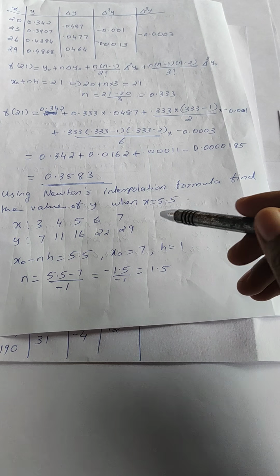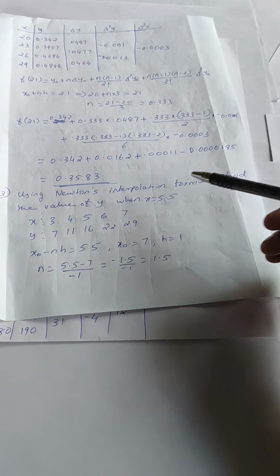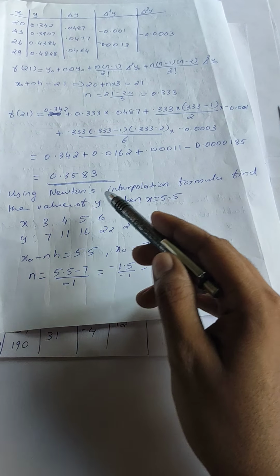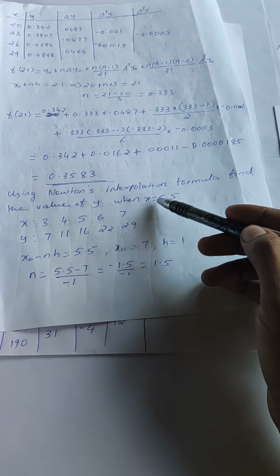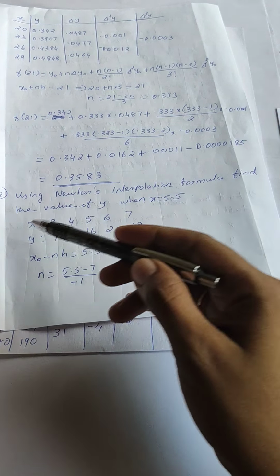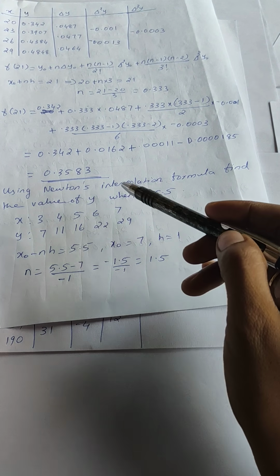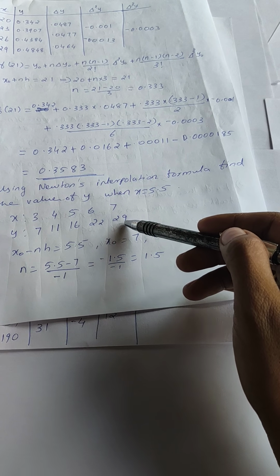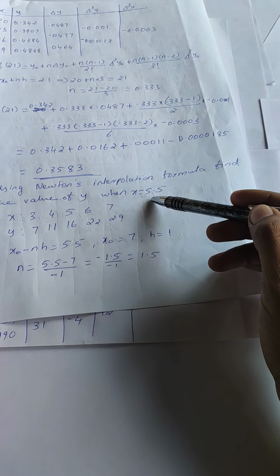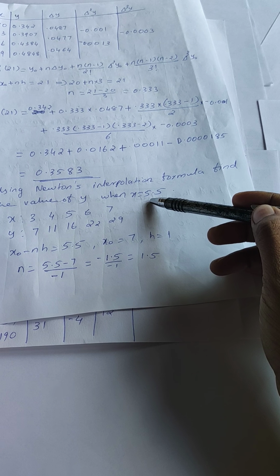In this video, we are discussing two more problems of Newton's forward and backward interpolation. Let's consider the problem using Newton's interpolation formula. Find the value of y when x equal to 5.5. X and y values are given. X values are 3, 4, 5, 6, 7 and y values are 7, 11, 16, 22 and 29. We have to find a y value corresponding to the x value 5.5.